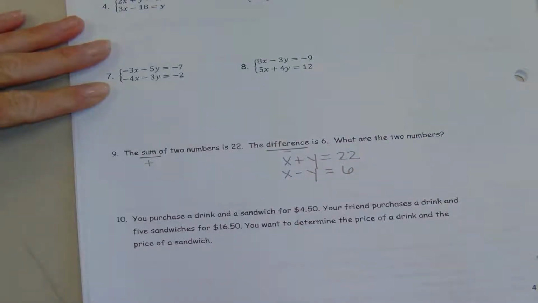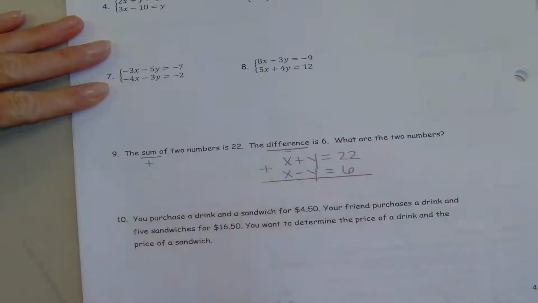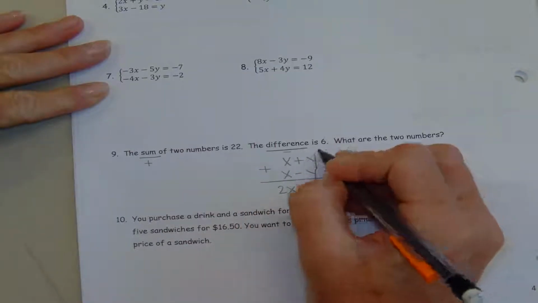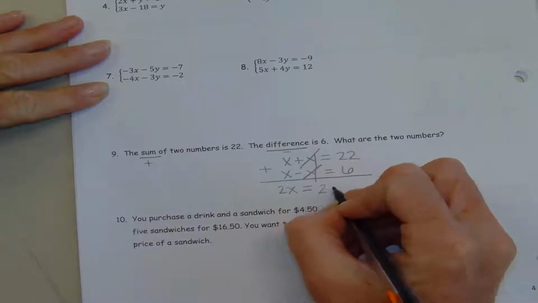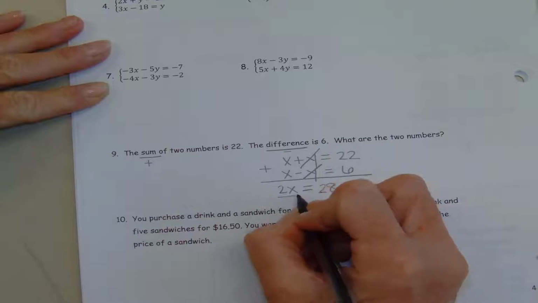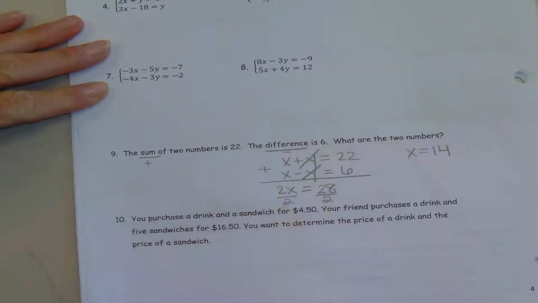If you notice, they are both in standard form, and if you were to add down, the y's will cancel. So if I add x plus x, I get 2x, y plus negative y cancels, and 22 plus 6 is 28. Once I get that equation, I can then divide by 2 and get x equal to 14.